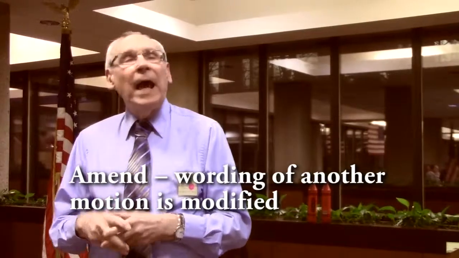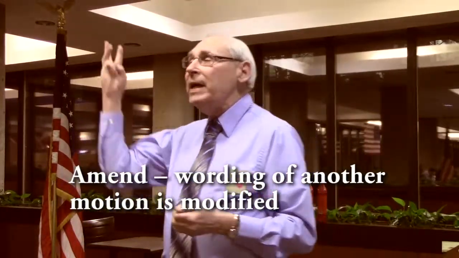And then there's something that you're all familiar with, the amendment. We've all done that. And amendments are used in about 3 different ways. First of all, they have to be germane to the main motion. It has to be something that applies to the main motion. What it can do for the main motion, it can be an extension of the main motion. You can add something to the main motion. Or you can delete something that's part of the main motion. Or you can substitute something for part of the main motion.